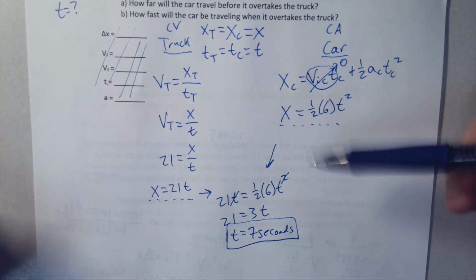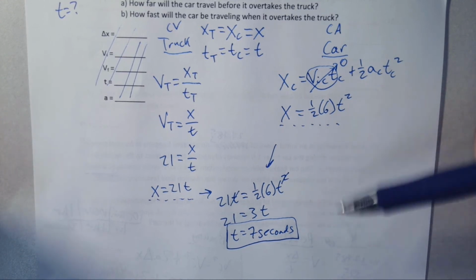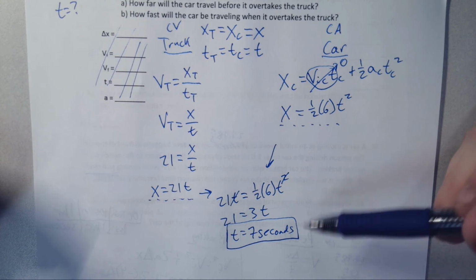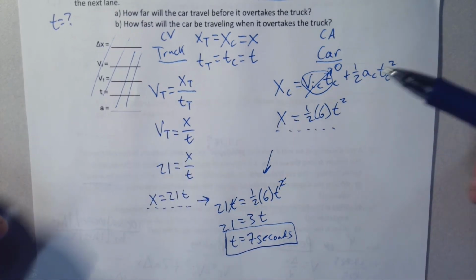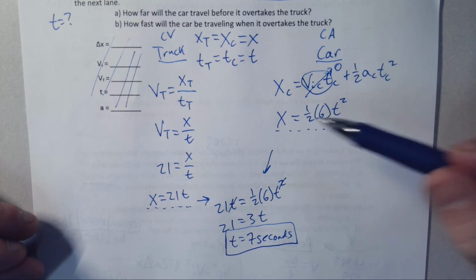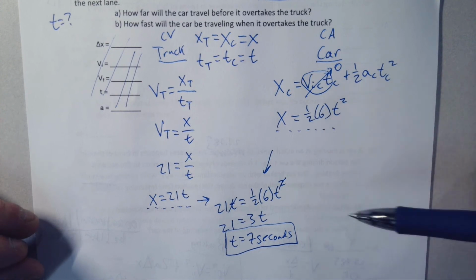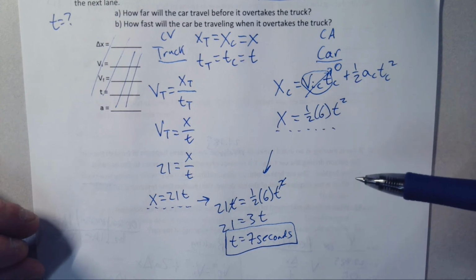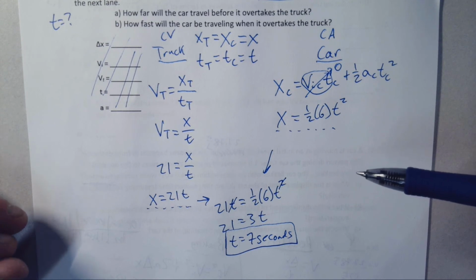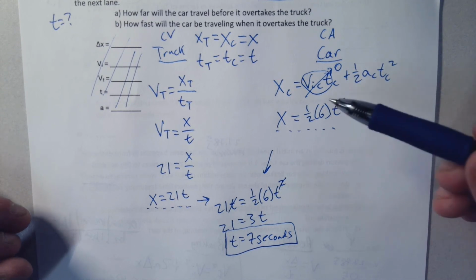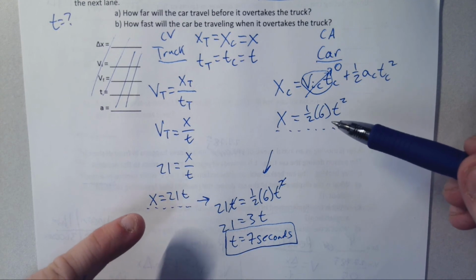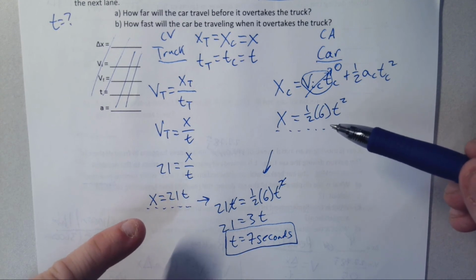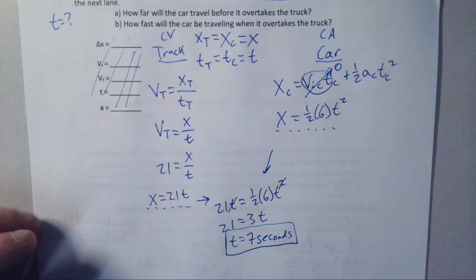Because if we had solved this another way where we didn't solve for time, we'll check here in a second. So we're trying to figure out how far the car will travel. Which equation should I use to figure out how far the car traveled? Does it matter if I use this one or this one? Why? It doesn't matter. They're the same position, right?